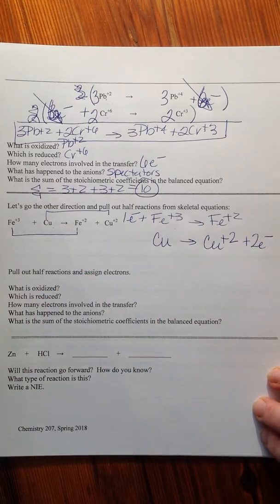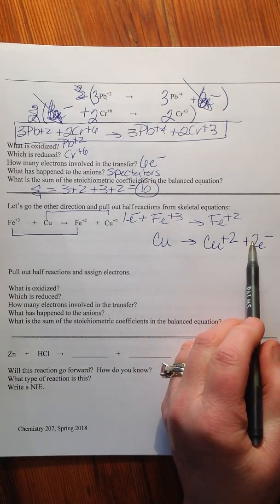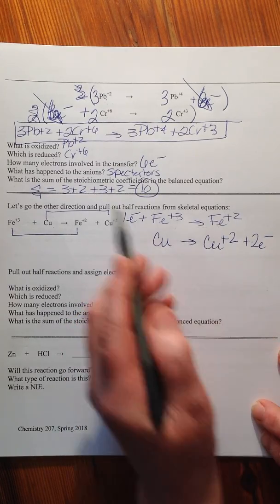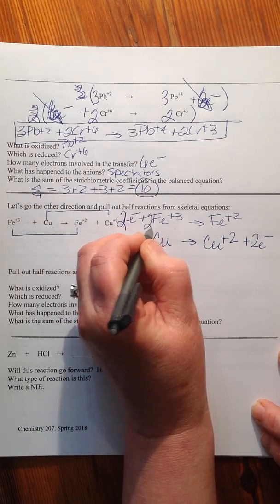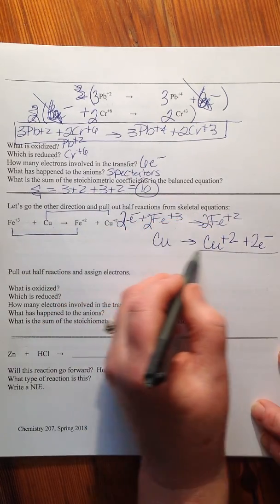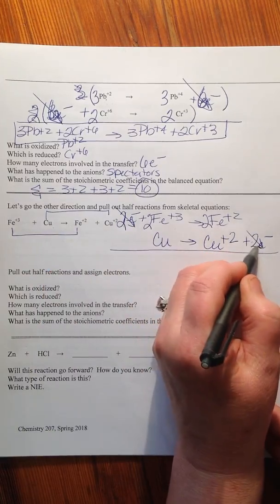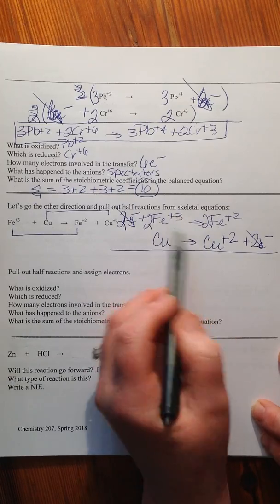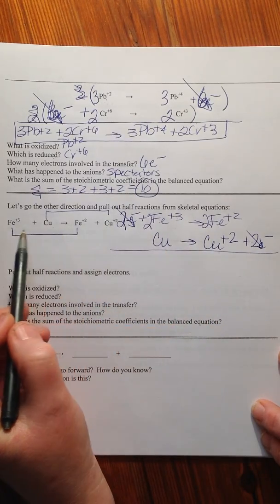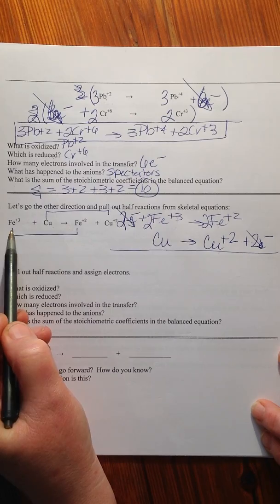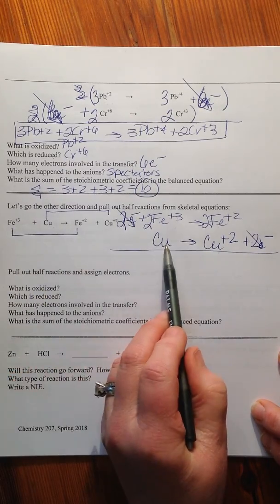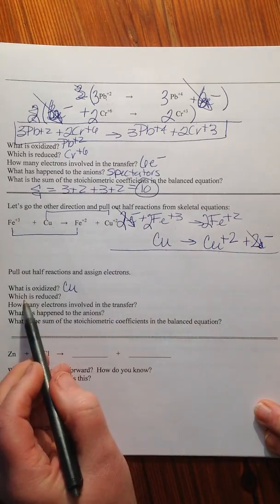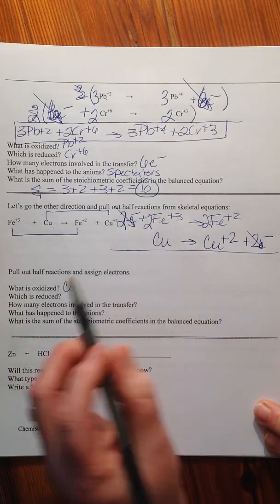Notice we have 1 electron gained, 2 electrons lost, so this entire half reaction has to be multiplied by 2. Cancel out our electrons, and then we can add the 2 half reactions and get our stoichiometric coefficients over here. What has been oxidized? Copper. Copper loses these electrons. Which is reduced? Iron 3.